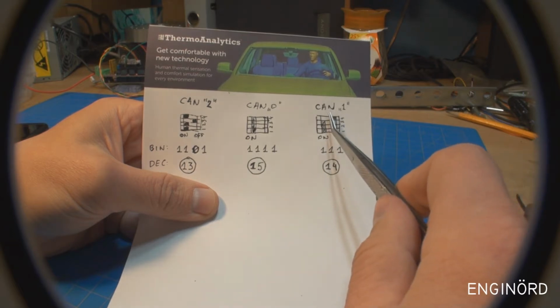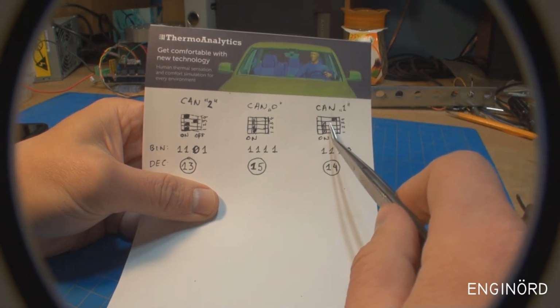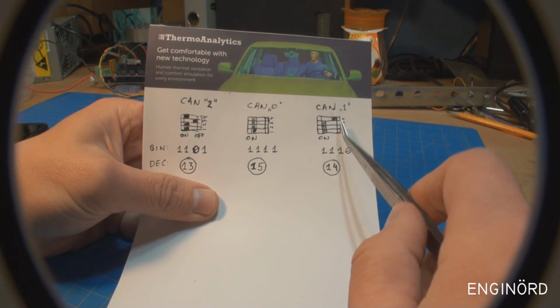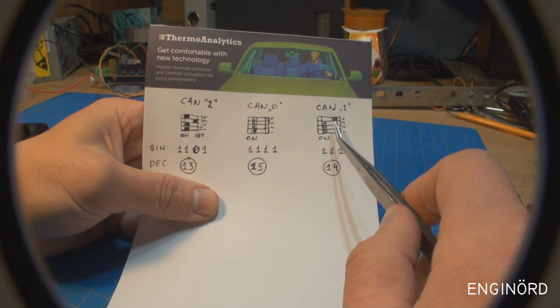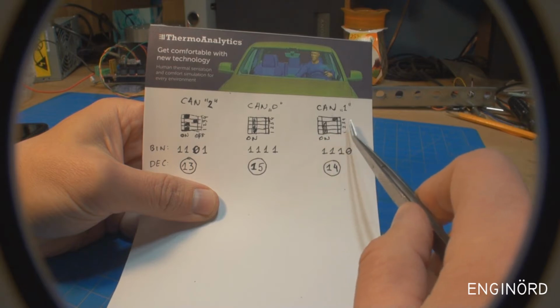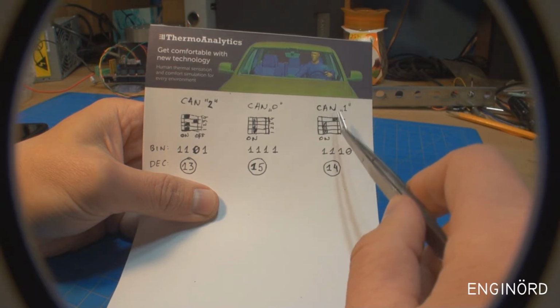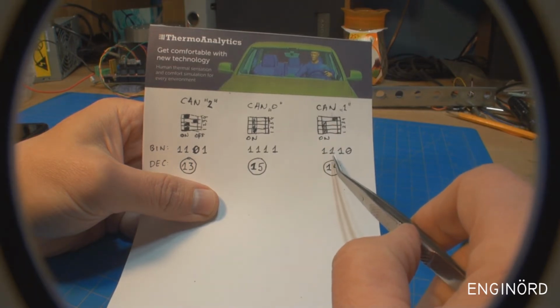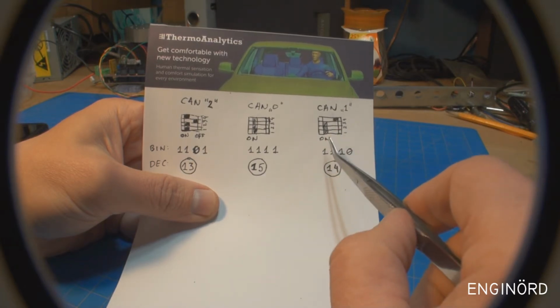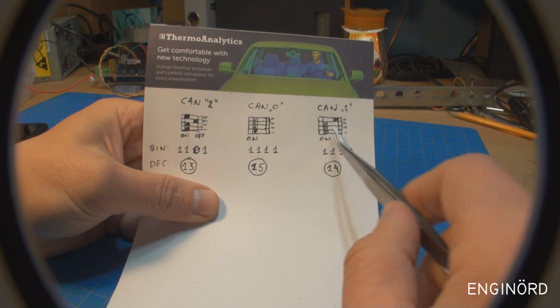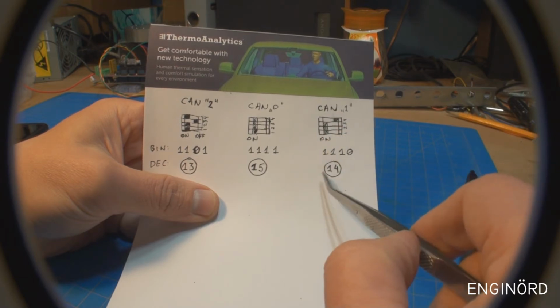And clearly I had issues with CAN 1, because everything on that CAN bus was not working: the tool changer motor, the solenoid valve, and so on. They were all on CAN 1 and they weren't working. So this should be 1110, and if I turn on 1110, everything is gonna work.